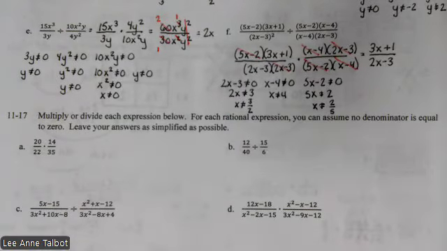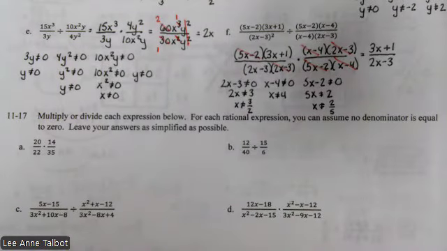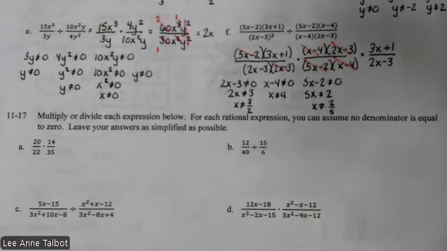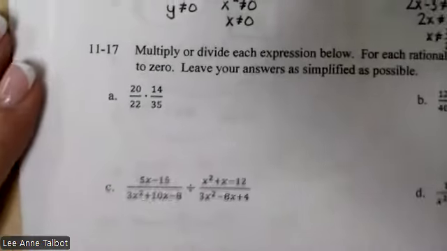Okay, good news. On 17, we don't have to do the excluded values piece. We just have to simplify, which is great. However, there's a large amount of box and diamonding involved. Okay. Let's start here with A.